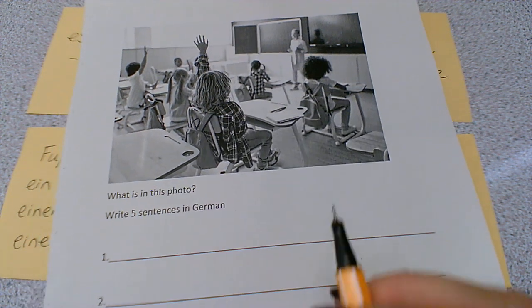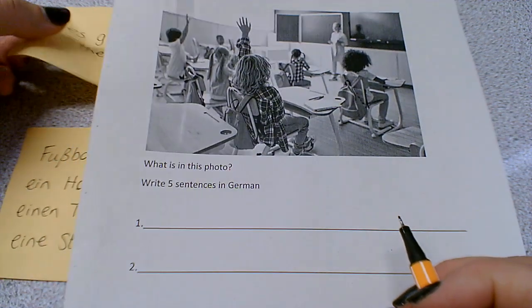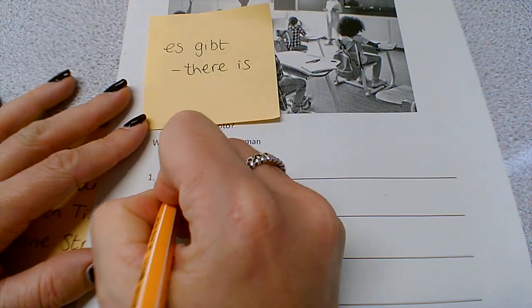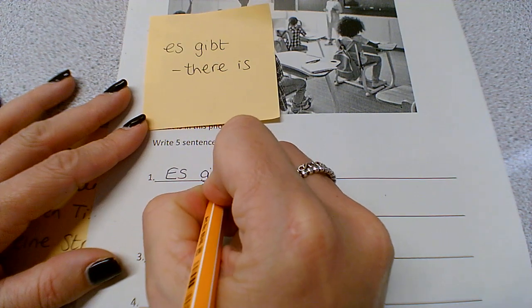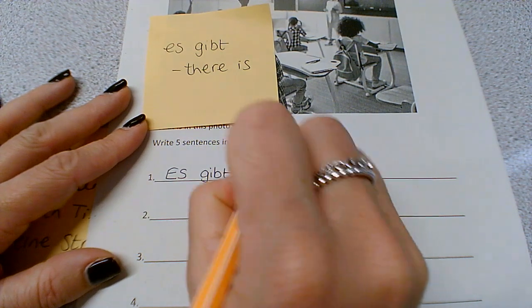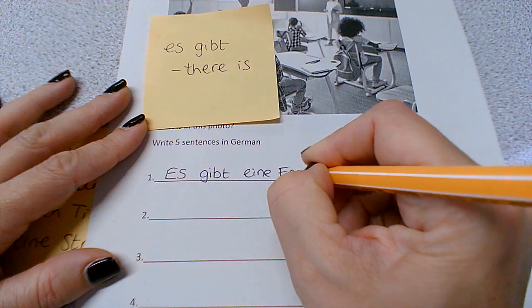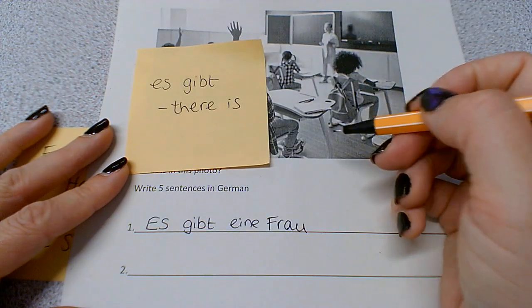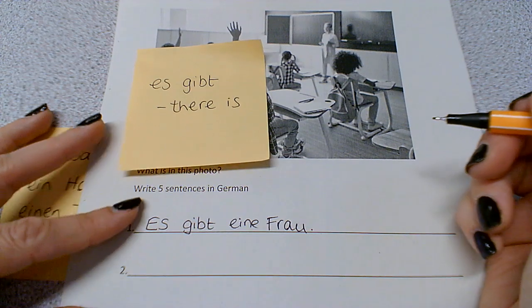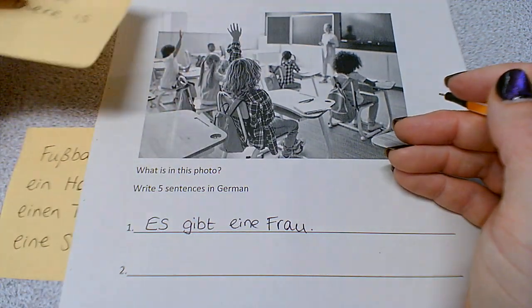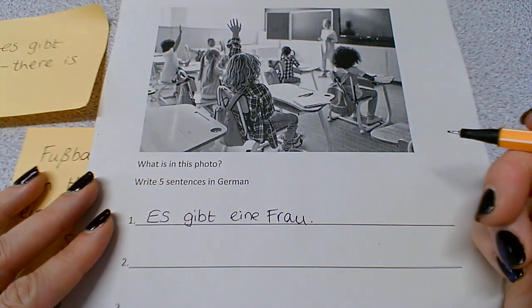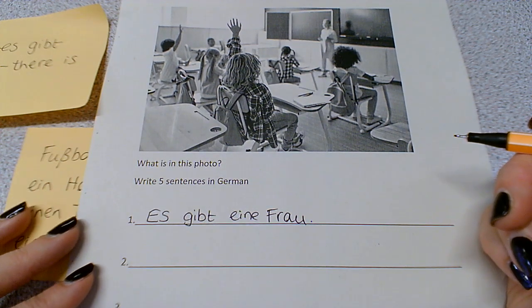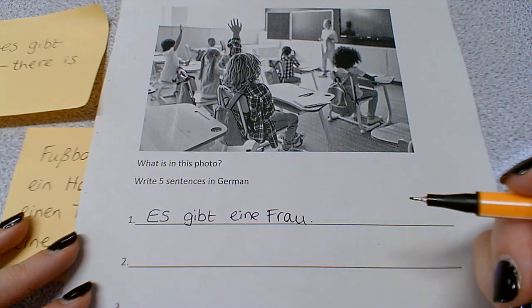So, what is in this photo? How are we going to start our sentence? Of course, with es gibt. So, first sentence, es gibt eine Frau. Here we see a woman in the background there, a woman. No need to write in the background or in the picture. That doesn't really bring anything, certainly doesn't gain you any more marks, just increases the likelihood of making an error. So just keep it simple with es gibt.